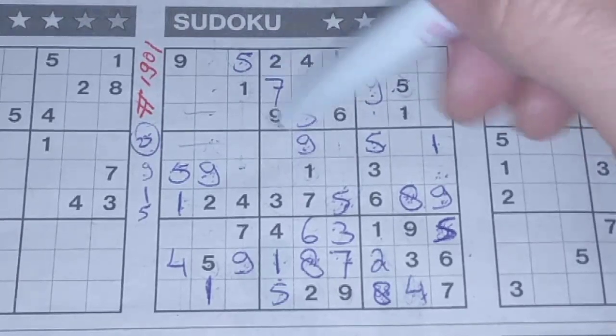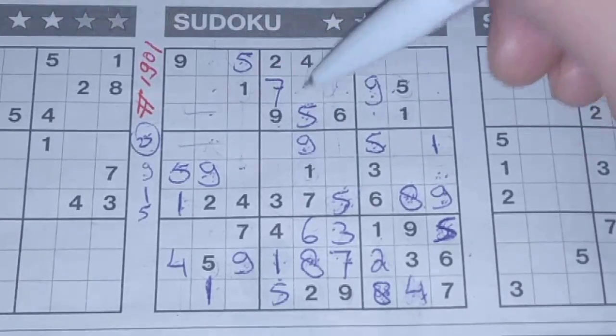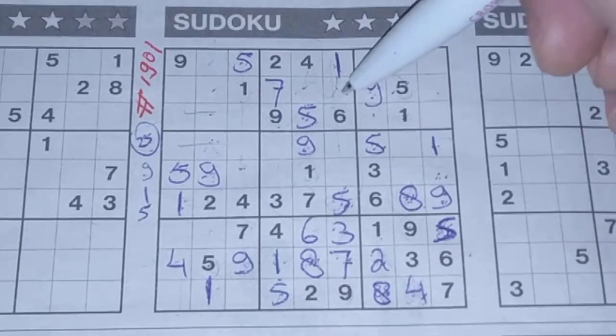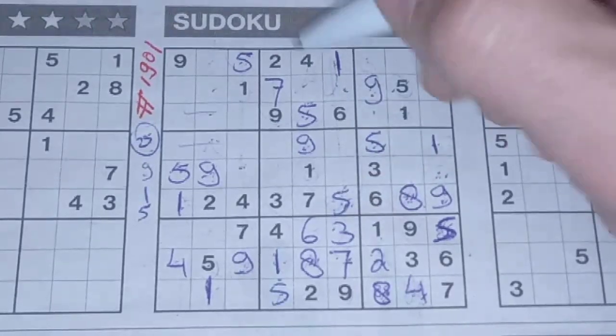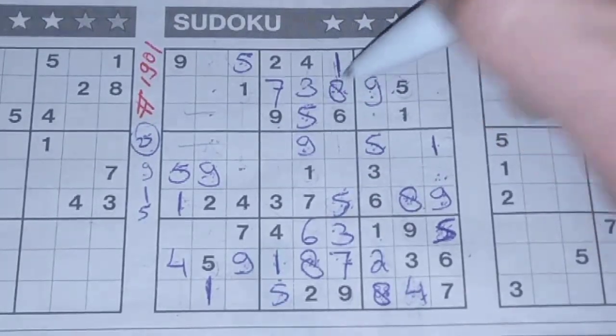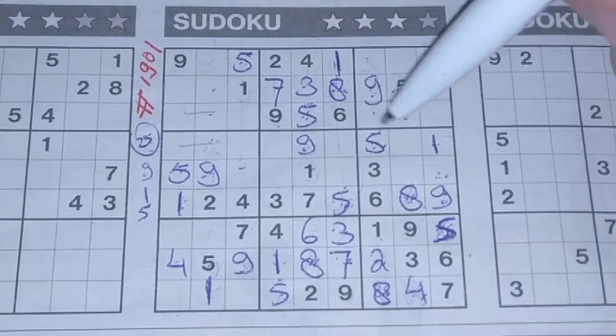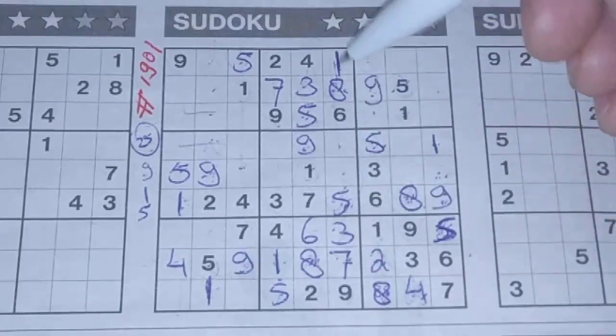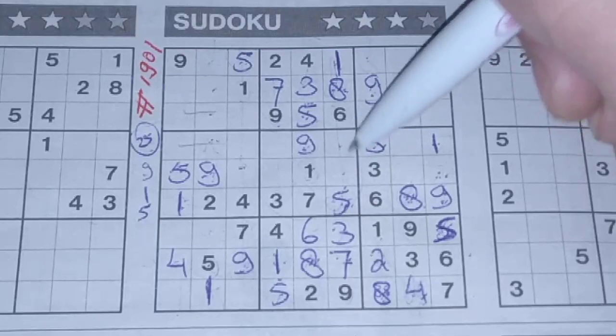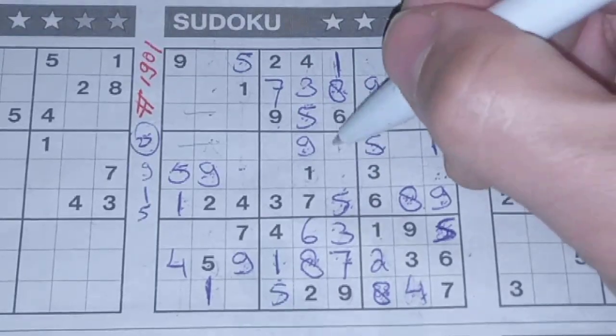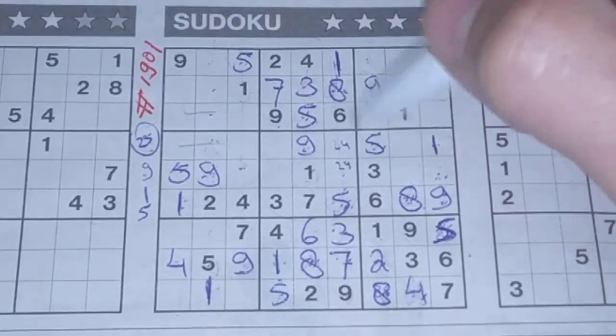2 numbers left in this big square, the 8 and the 3. We see here 3, no 3 there. 3 should be here, and the 8 goes there. 2 numbers left in this column, the 2 and the 4 are missing. Let me mark those. It's a pair.